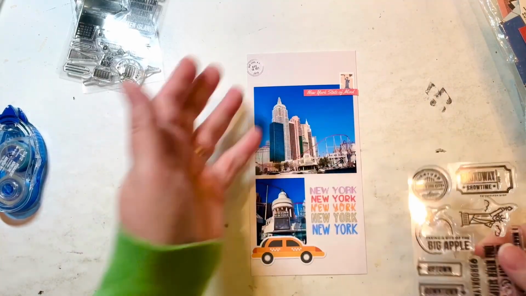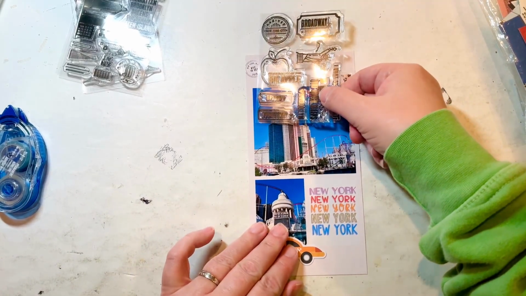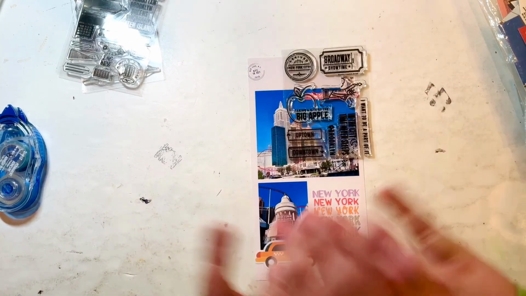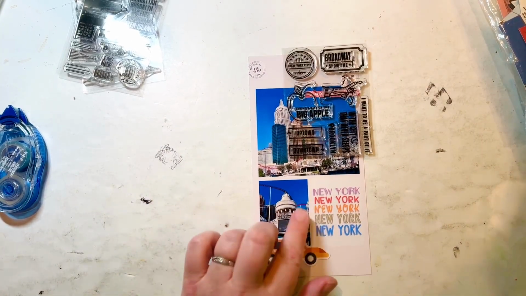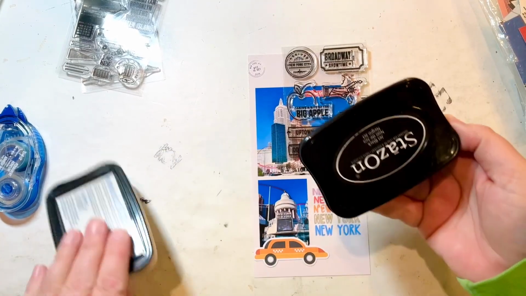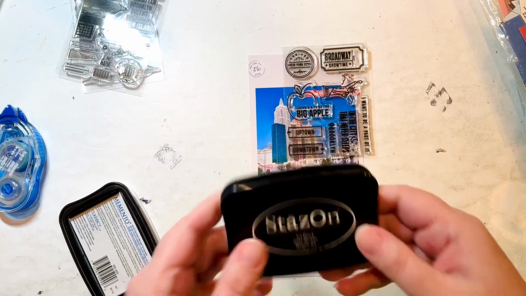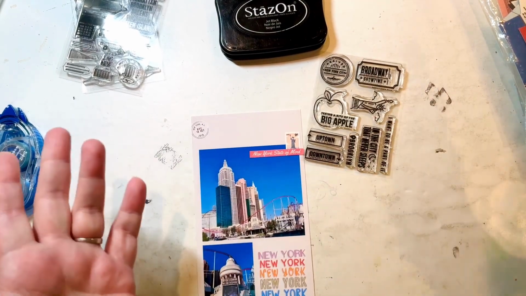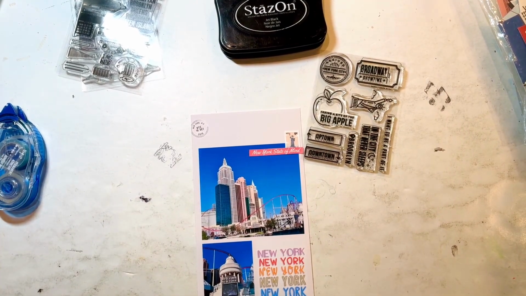And it's just like the outside, nothing serious. It's just kind of fun, whatever. So I think I might just stamp that and call it good. But because this is a shiny surface, I need to use this one, not my regular. I need to use my StazOn. So I will get that all prepped, and then I will stamp on there and just hope it turns out.